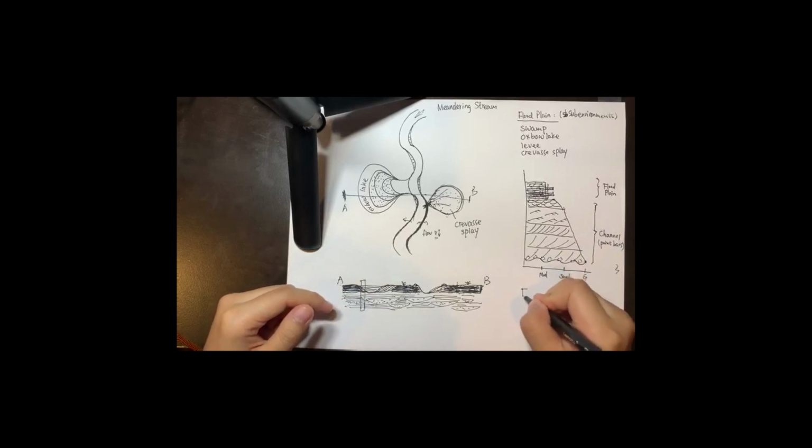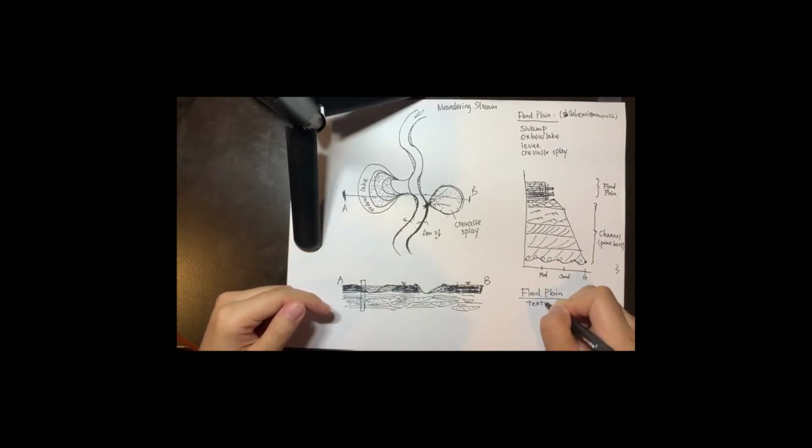Then on the floodplain we'll have a texture characterized by sandy mud. That's the grain size, and the structure will be planar lamination.